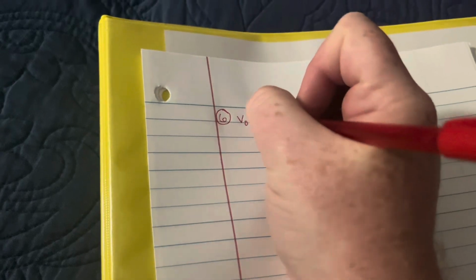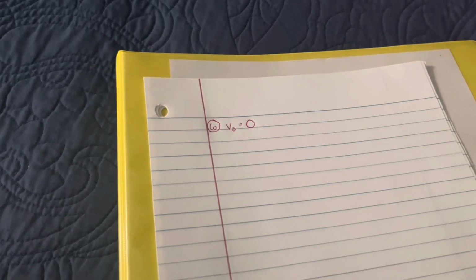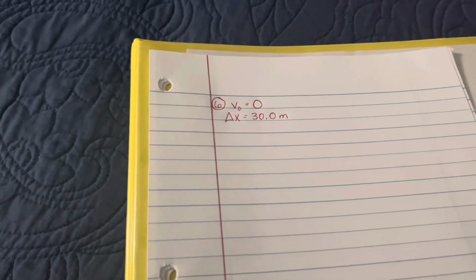Okay, so what do I know from this problem? I know that v naught is 0, right? So I write that out. I also know my displacement is 30.0 meters, so I write that down as well.